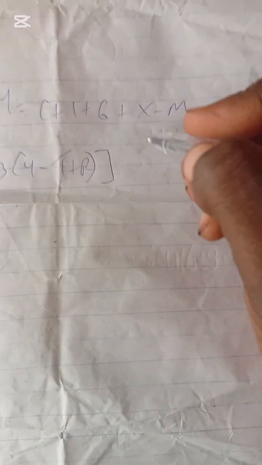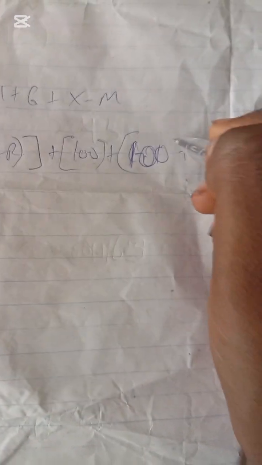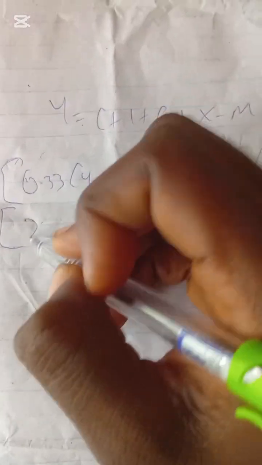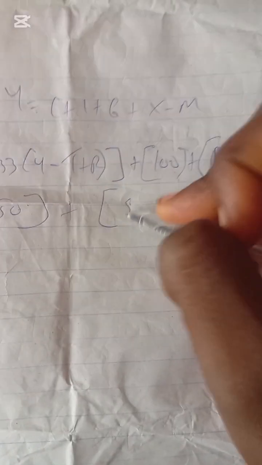Close in bracket, plus they say I is 100, they said g is 100, which was in the formula. They say x is 250, right? Let's put this to illustrate that this is I, this is g, but you can still leave it if you understand. X is 250, and plus m is 50 plus 0.5y.